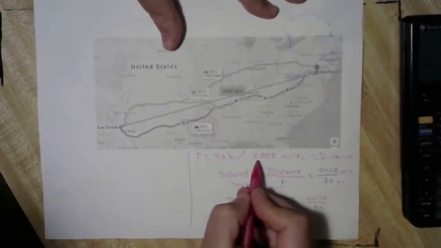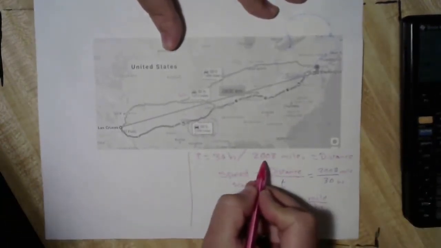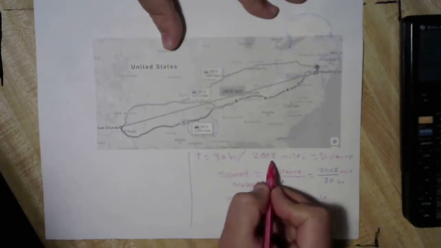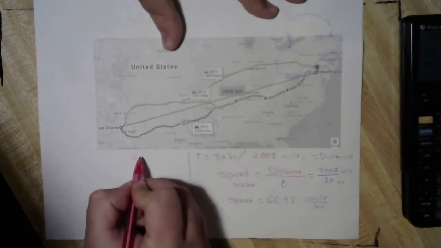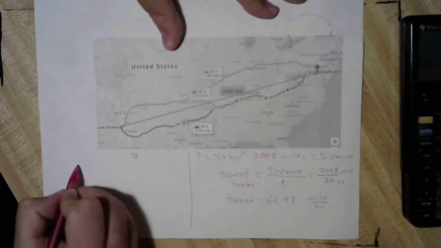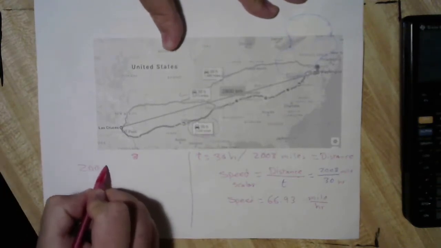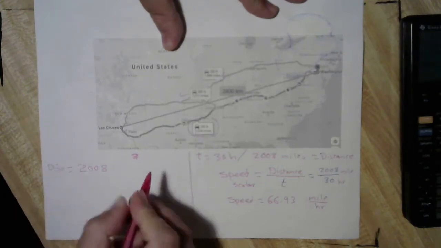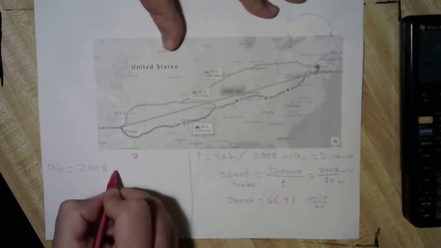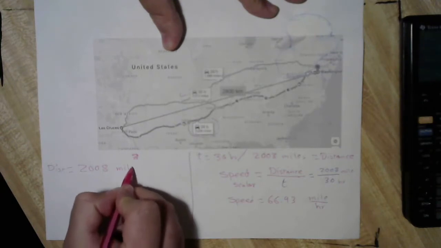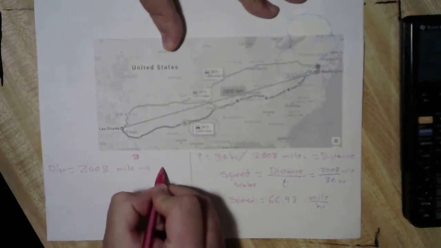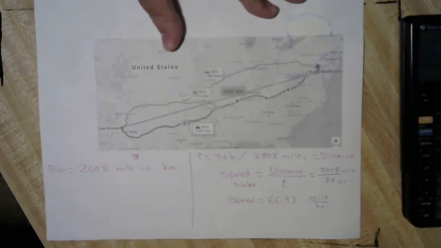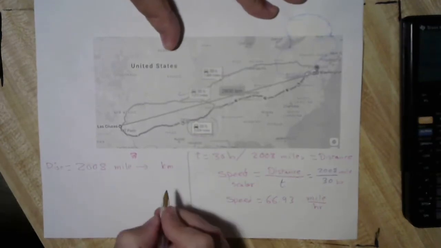Okay, the distance in kilometers: 2008 is the distance in miles, and I need to write it in kilometers. How can we do that?